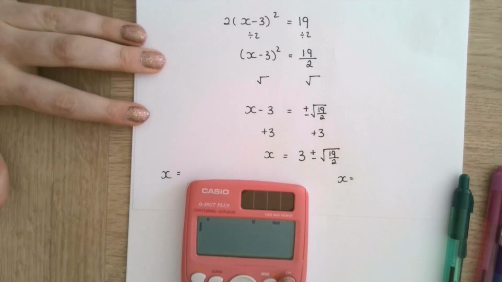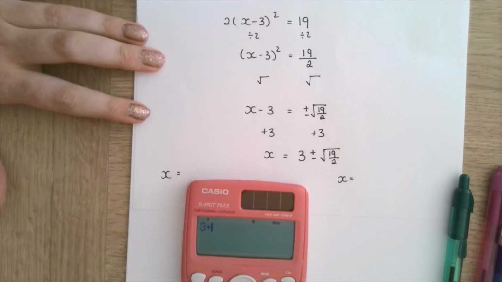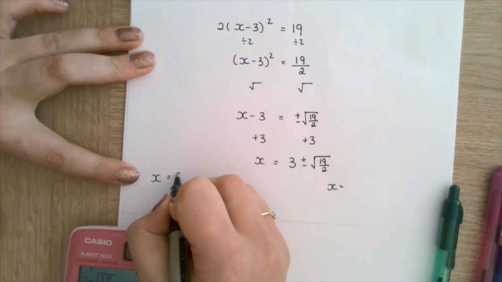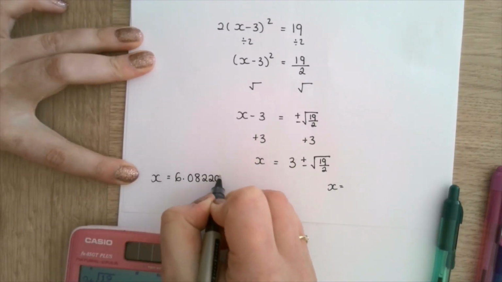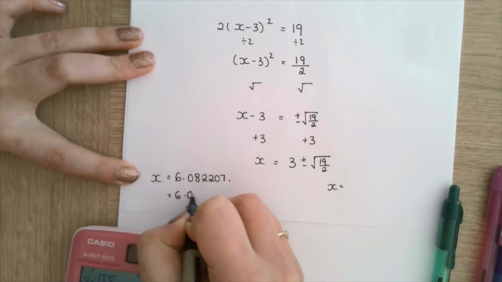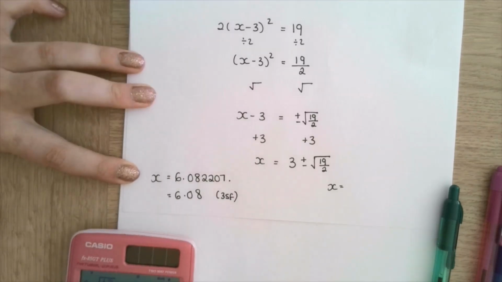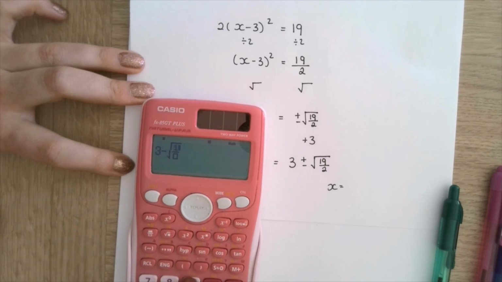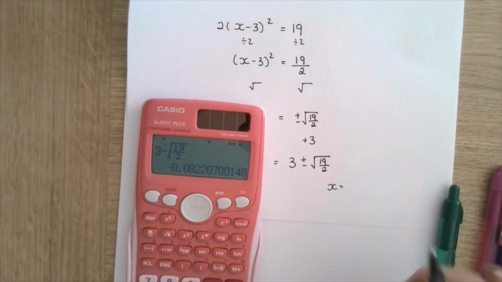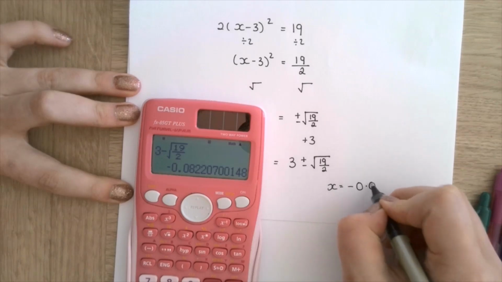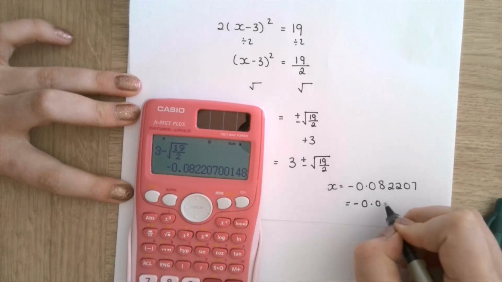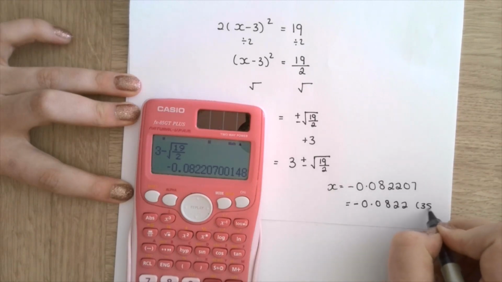So typing this in, I get 3 plus the square root of 19 over 2, which gets me 6.082207, which is 6.08 to 3 significant figures, and 3 minus the square root of 19 over 2, which gets me minus 0.082207, which is negative 0.0822 to 3 significant figures.